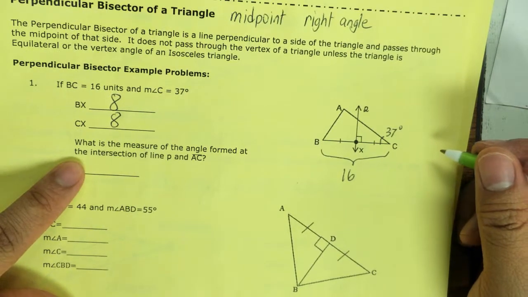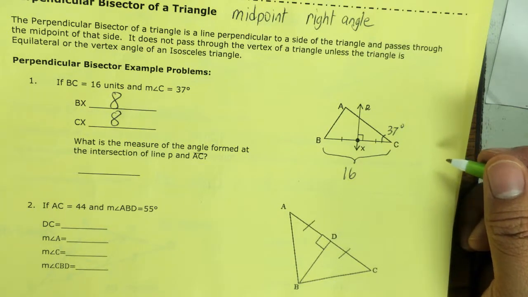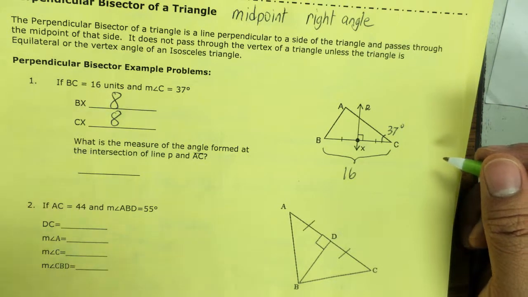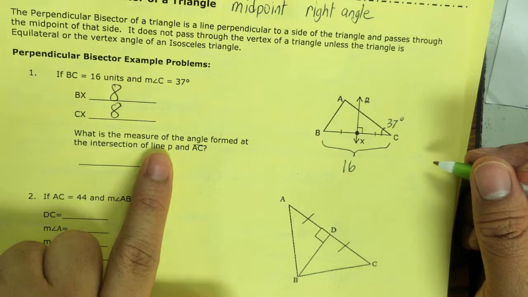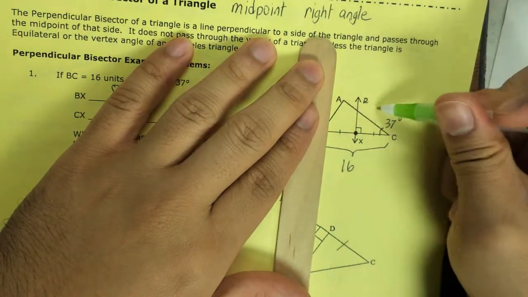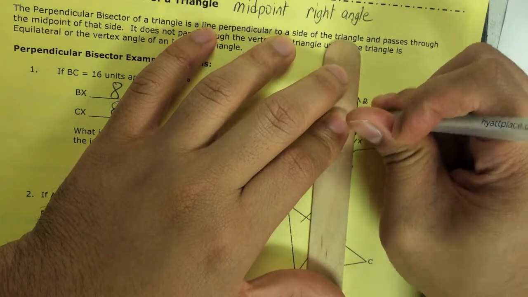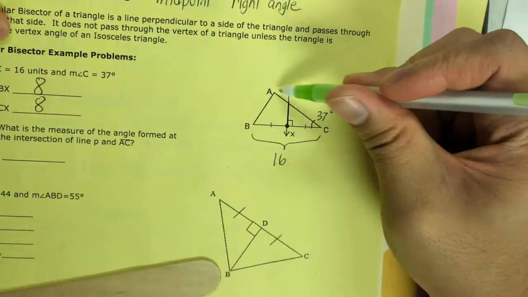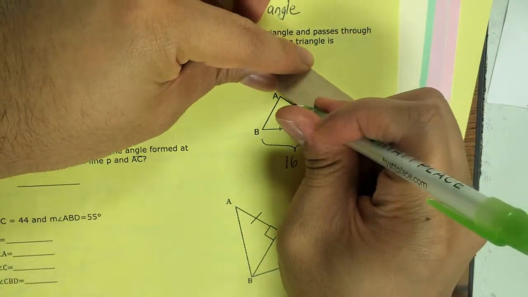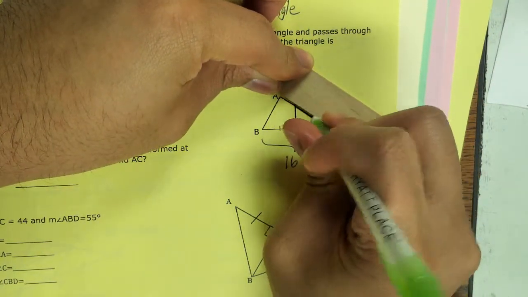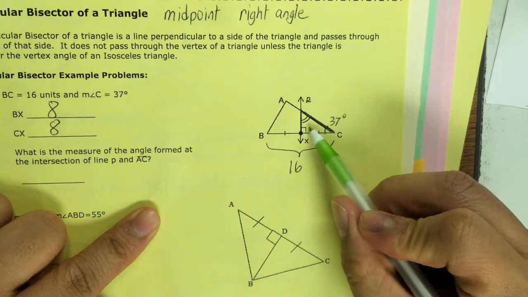Now, what is the measure of the angle formed at the intersection of line P and segment AC? Alright, the English can be confusing if you don't take some time to process it. So focus on these two parts, intersection of line P and AC. Here's P, that's the letter P. So we're looking at this part, and AC. Here's AC. So we're looking at this part. So my intersection is right here.